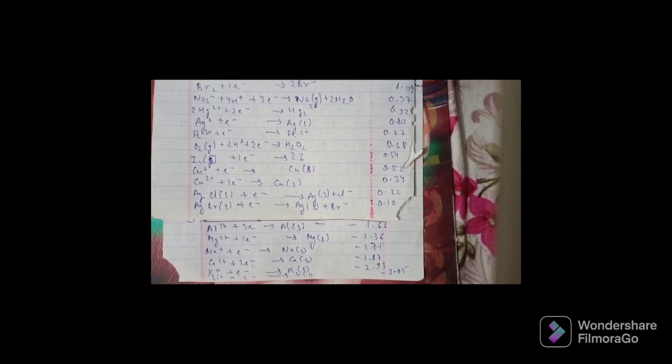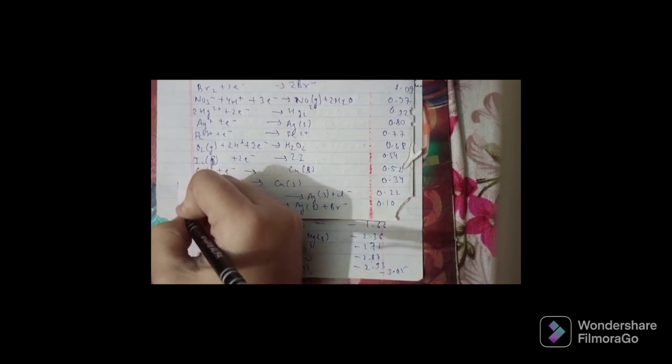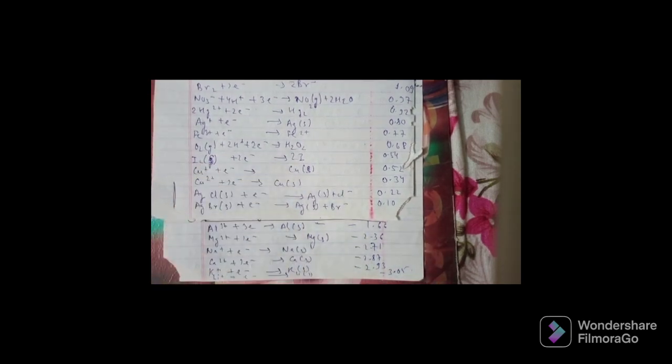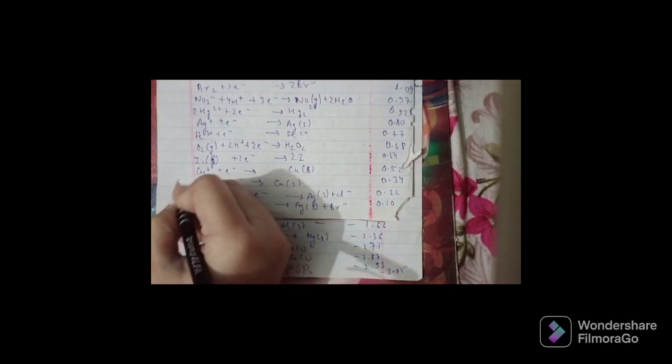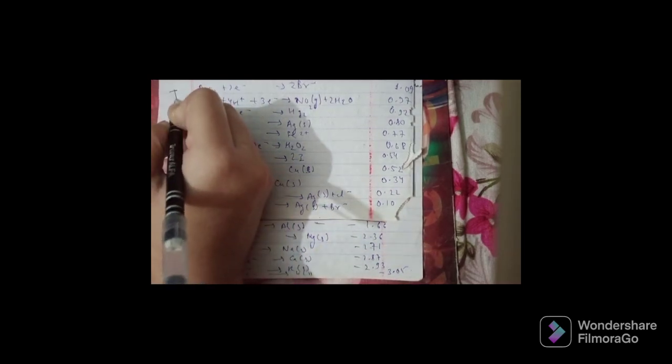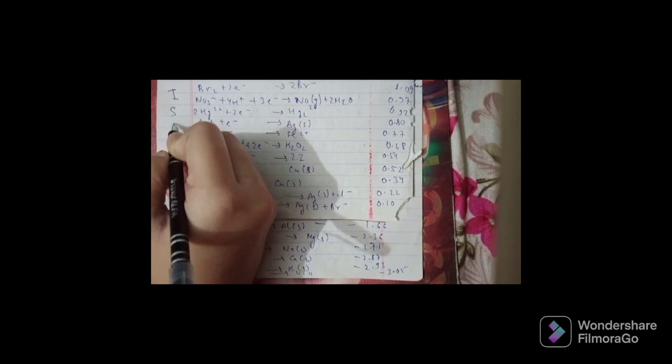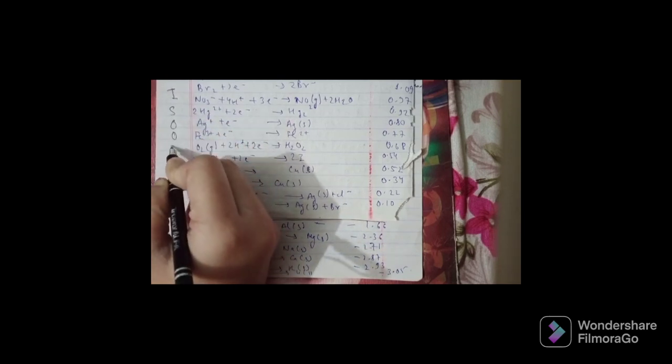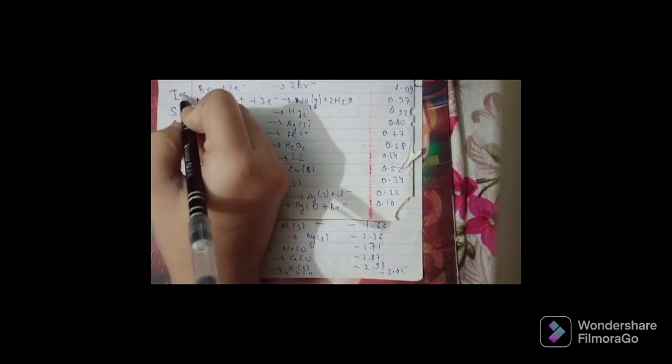Other than that, if I'm going to put the tendency here, in this upward manner it is increasing strength of oxidizing agent.